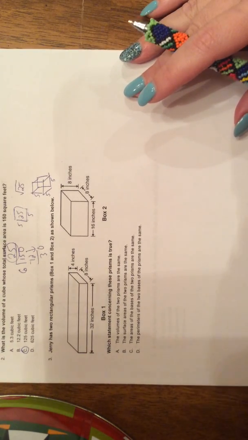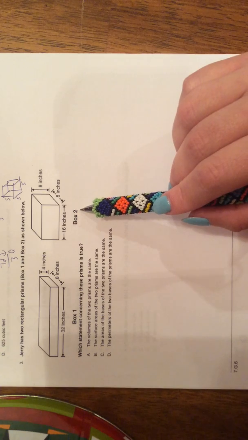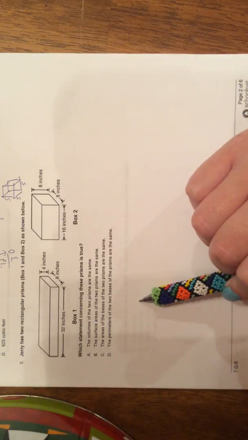Next, Jerry has 2 rectangular prisms, box 1 and box 2. Which statement concerning these prisms is true? So we're just going to have to go through each of these answer choices and see which one is correct.